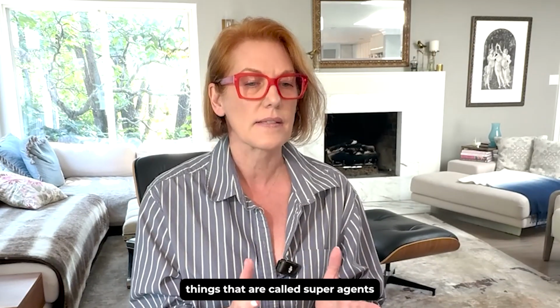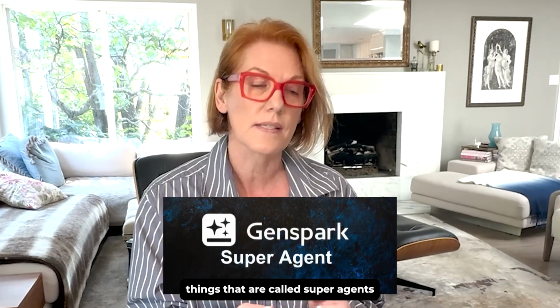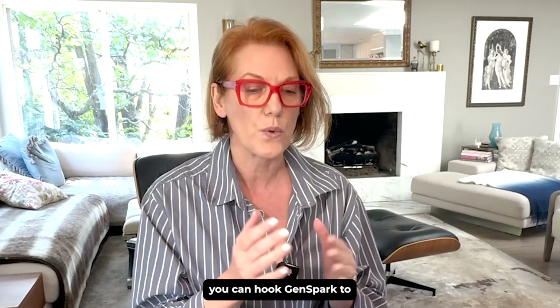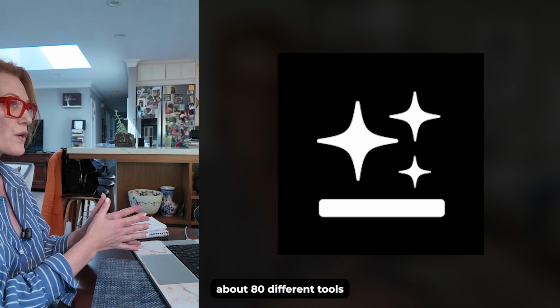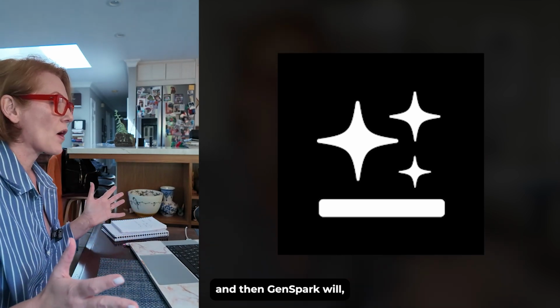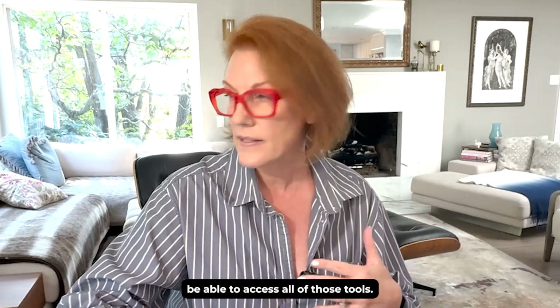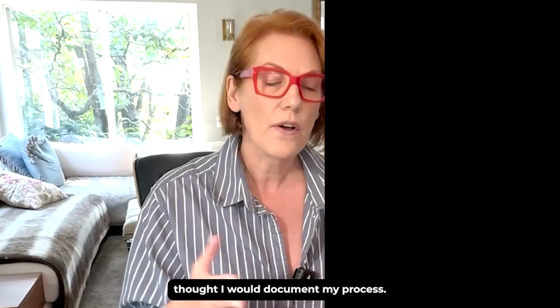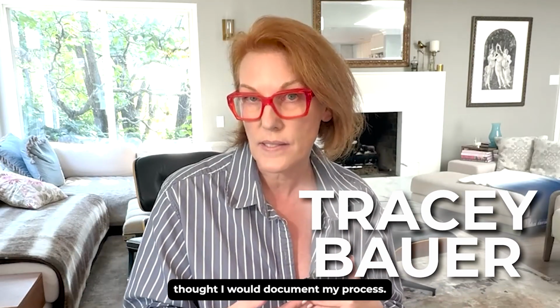And they have things that are called super agents that you can give tasks and they will go and do it. You can hook GenSpark to about 80 different tools, and then GenSpark will be able to access all of those tools. I thought I would document my process.